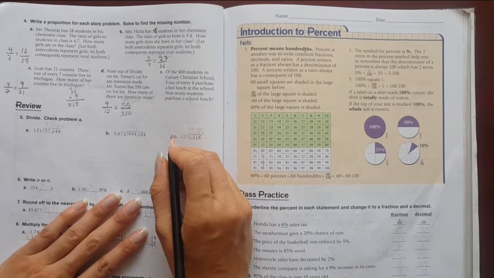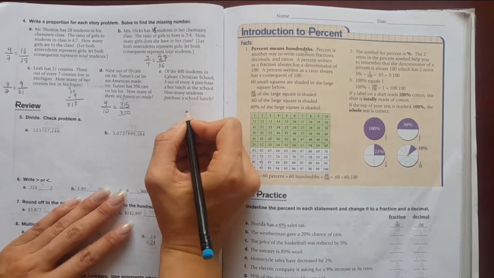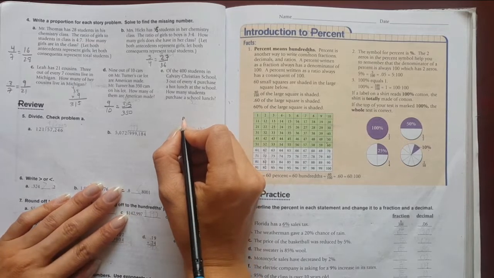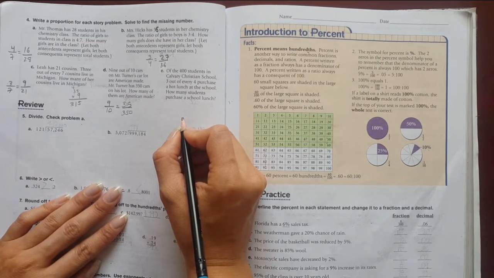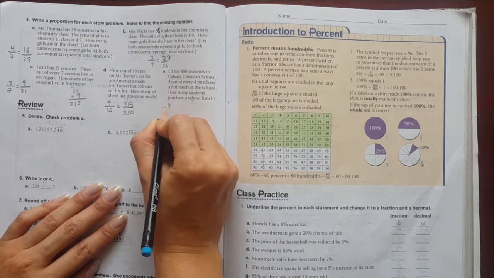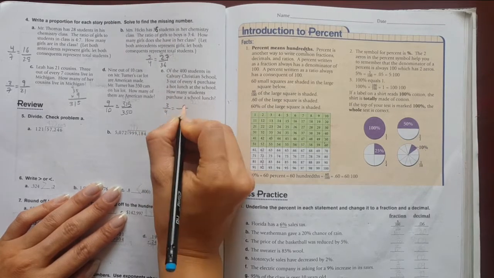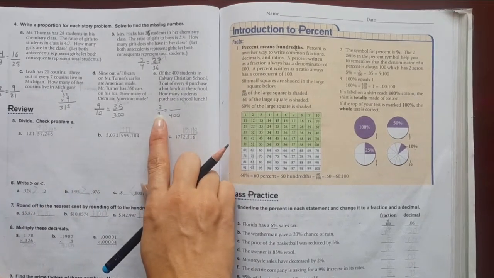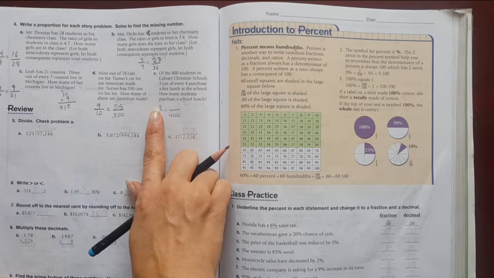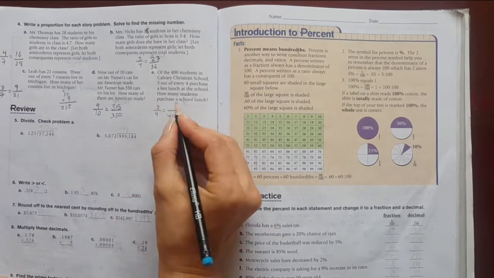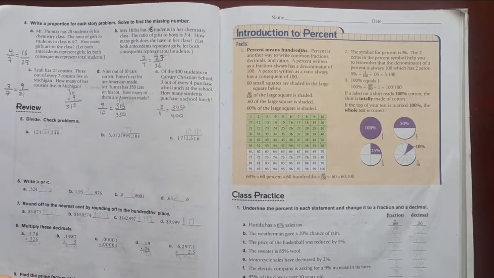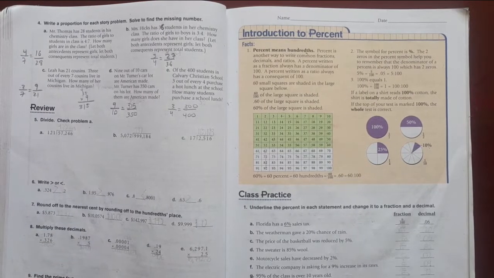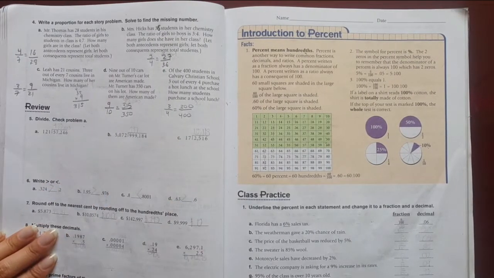Yes? Next, of the 400 students in Calvary Christian School, 3 out of every 4 purchase a hot lunch at the school. How many students purchase a school lunch? So we have 3 over 4, and here we have 400. Yes? 4 multiplied by 100 gives me 400, and 3 multiplied by 100 gives me 300. Can you see? Now, let's move on with these divisions, right?